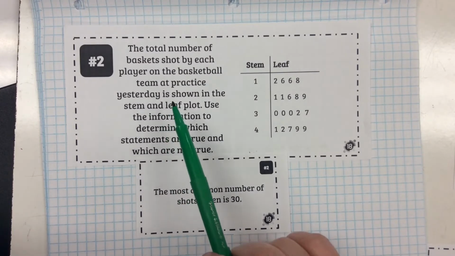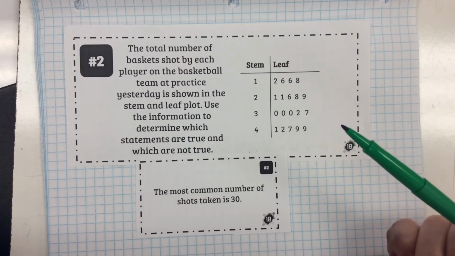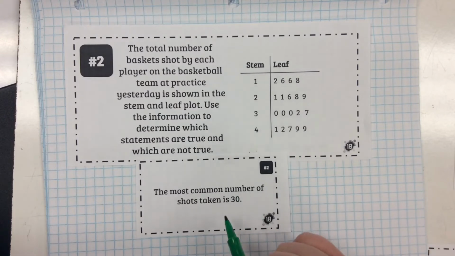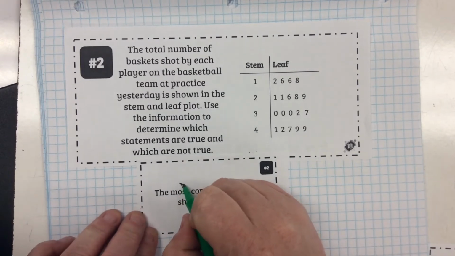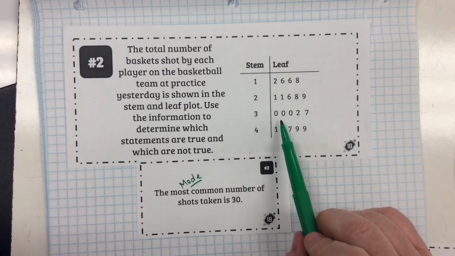So this was about different players on a basketball team at practice, how many shots they attempted, right? How many times they shot the basketball. So the most common is 30. What's another word for the most common number? It's mode. Okay, and so that is absolutely correct.